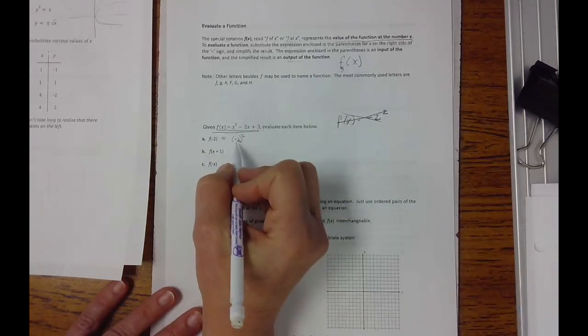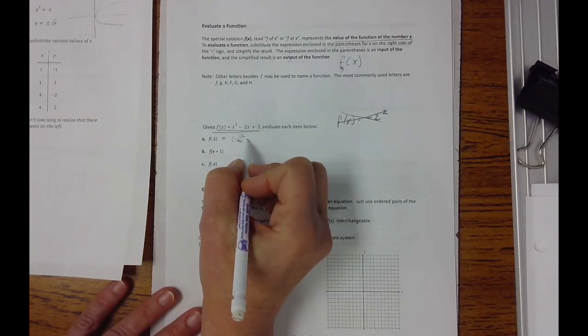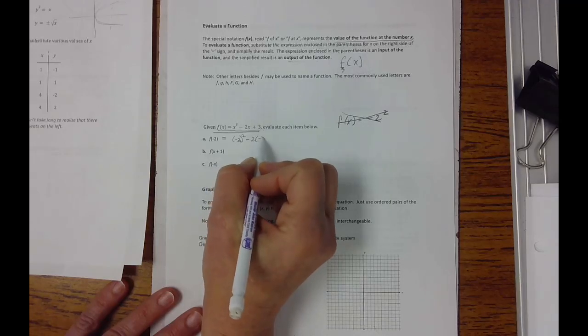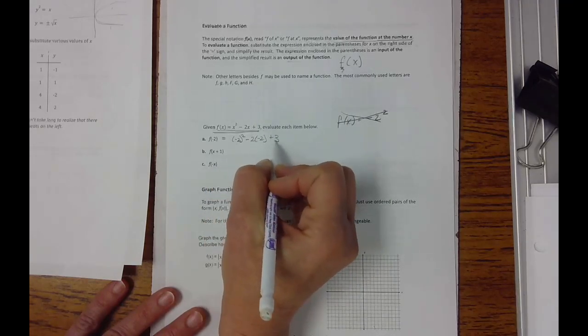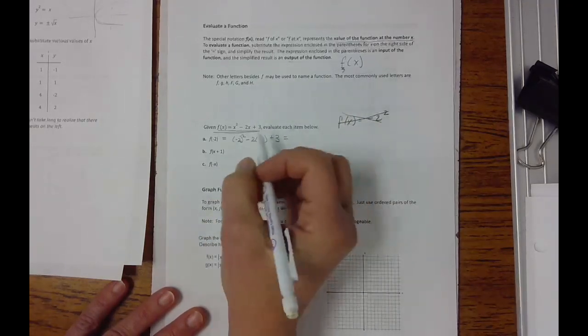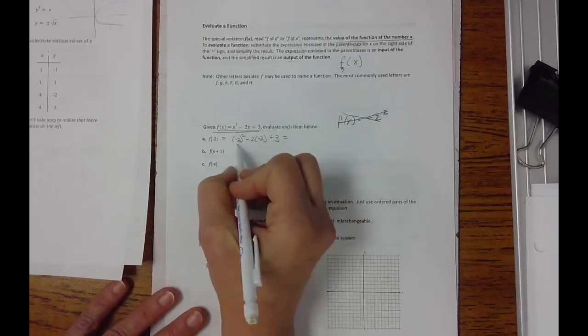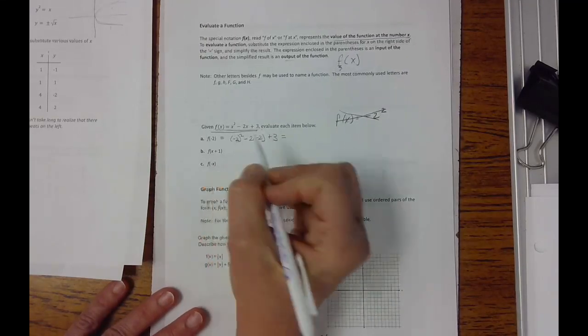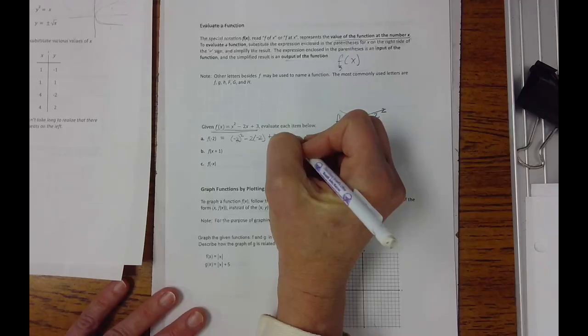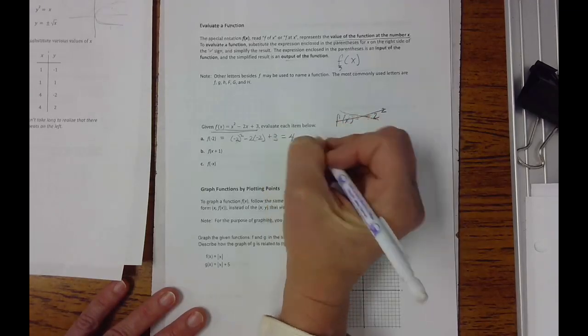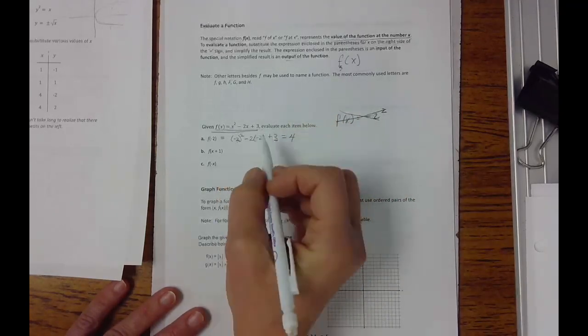So I'm going to start off, I'll have negative 2 squared. I'm going to go minus 2 times negative 2 plus 3. And so then the next step is going to be to go ahead and use those operations. So negative 2 times negative 2 would be 4. Right, a positive 4. Then I have 2 values.